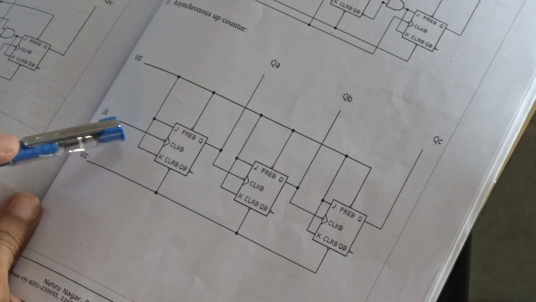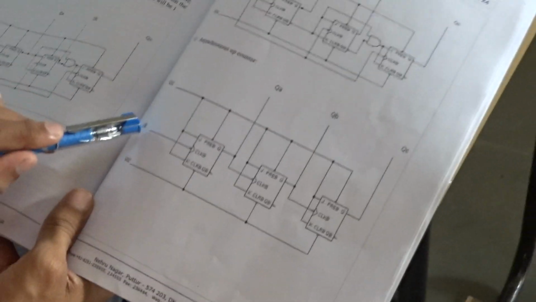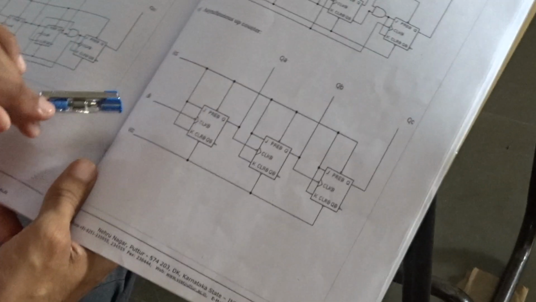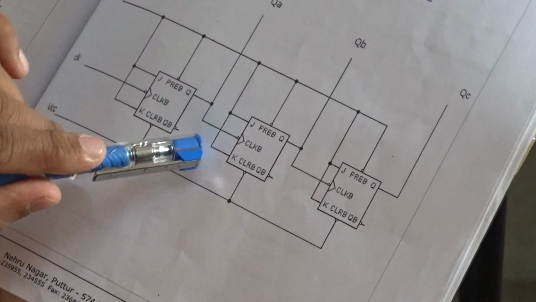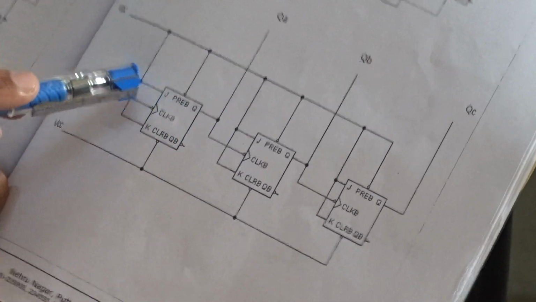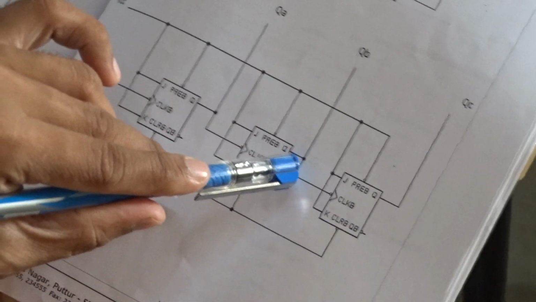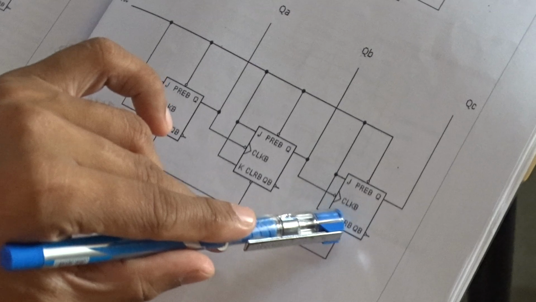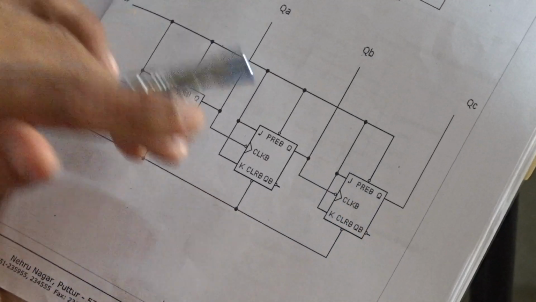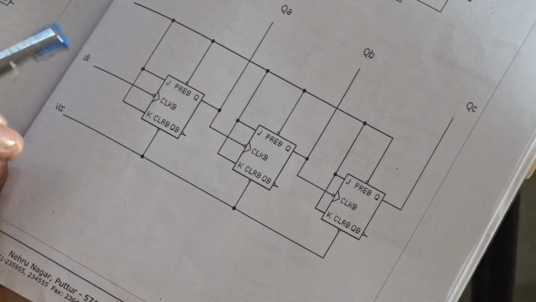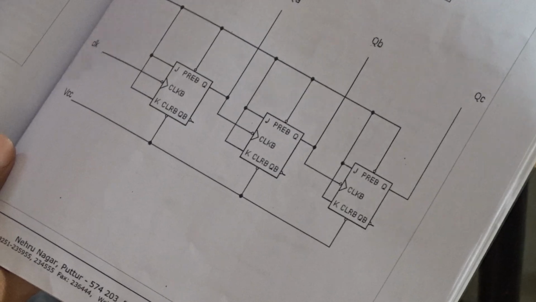You can observe here that for the first JK flip flop we have taken the clock from the system clock itself, and for the next, the output of the first flip flop is given as the clock to the second flip flop, and for the third one it continues like that. The output of the second flip flop is given as the clock for the third one. That's why it is called an asynchronous counter. And this is synchronous up, this is synchronous down.